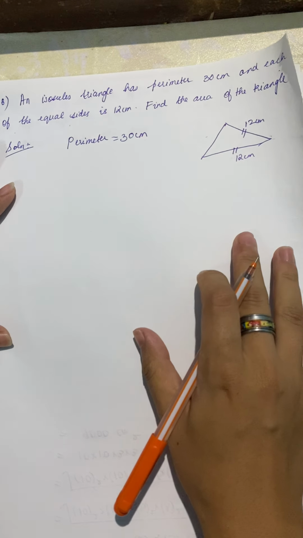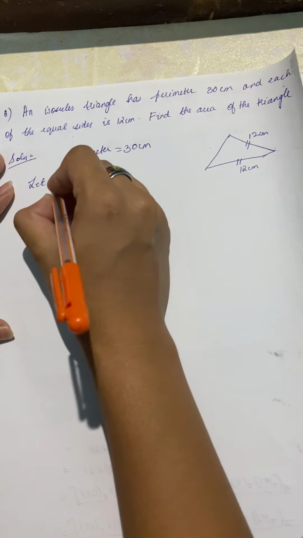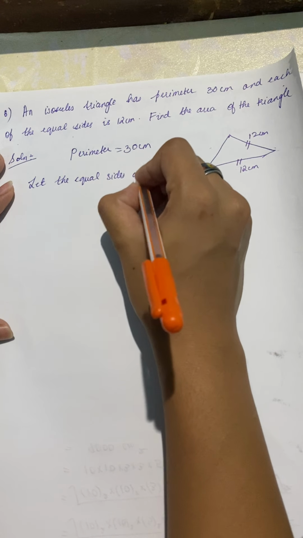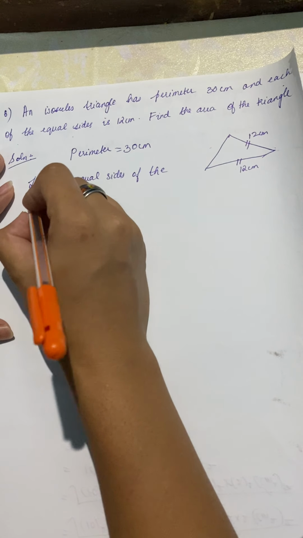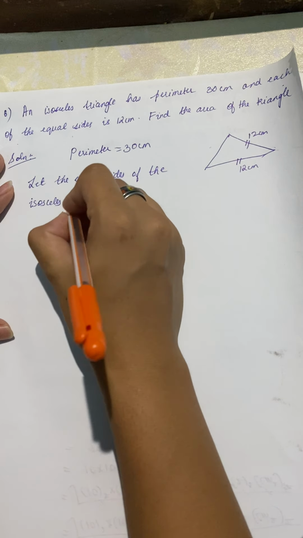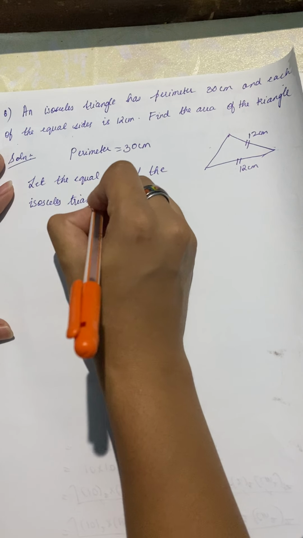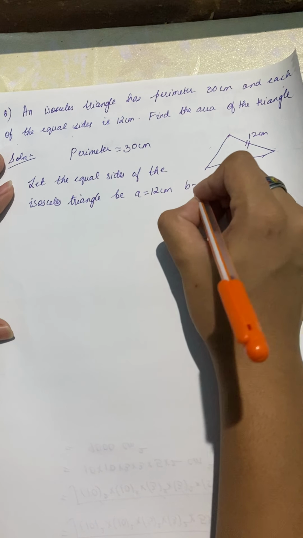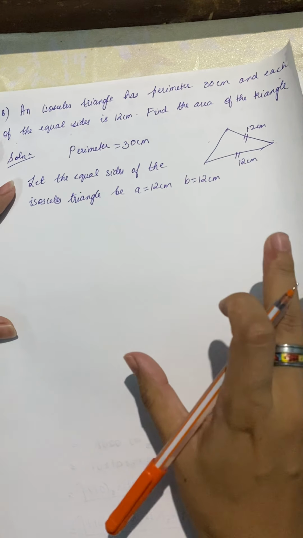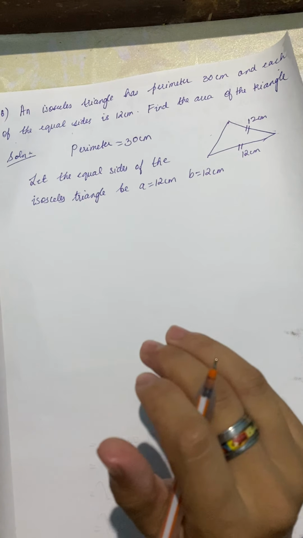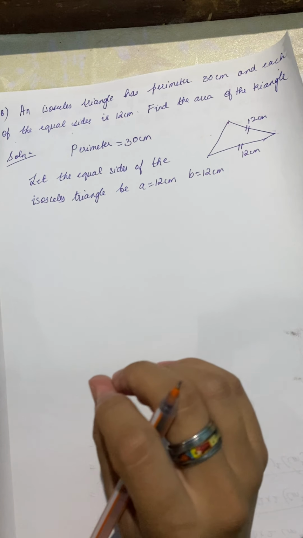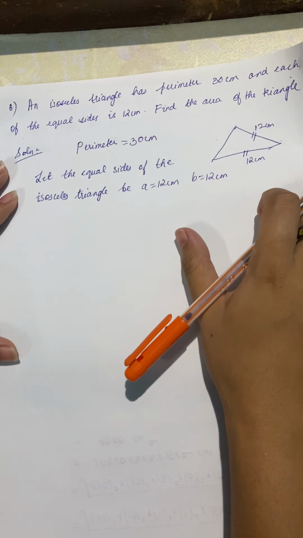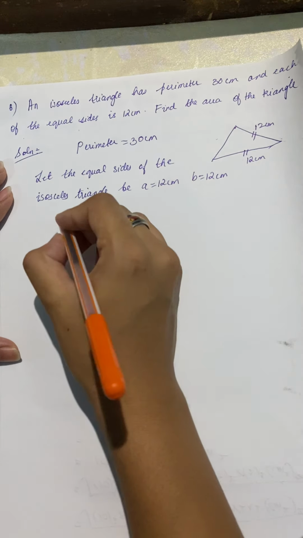Clear? So I'll say, let the equal sides of the isosceles triangle be BA is equal to 12 centimeter, BC is equal to 12 centimeter. Clear? They have the same measurement, right? Now, what do we have to find? We have to find the area of a triangle. In order to find the area of a triangle, we need to know all the three sides of a triangle. Clear? So easily we can find out the three sides of a triangle because of perimeter.